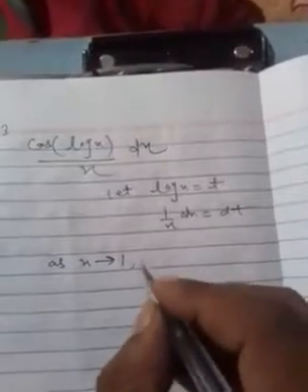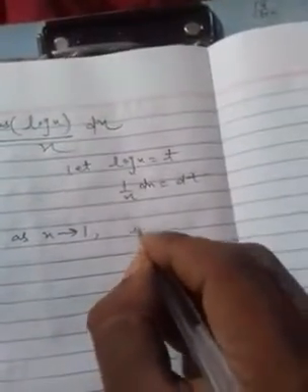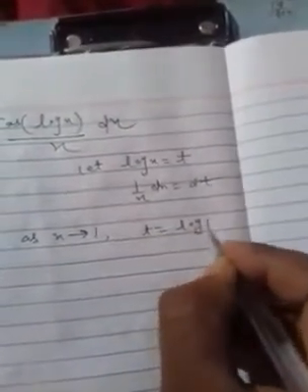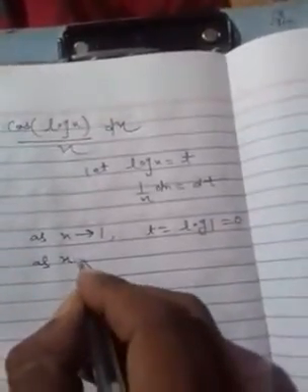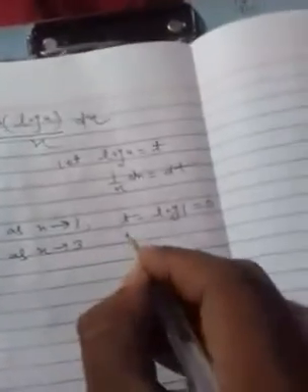As x tends to 1, then t equal to log 1 equal to 0. As x tends to 3, t equal to log 3.